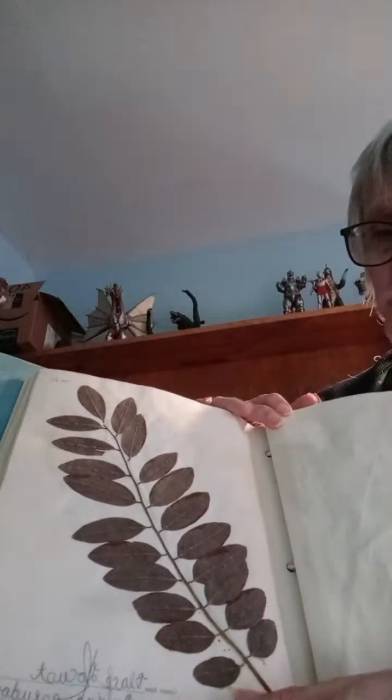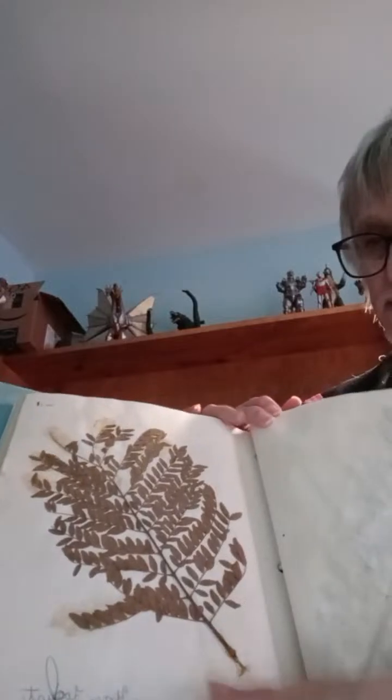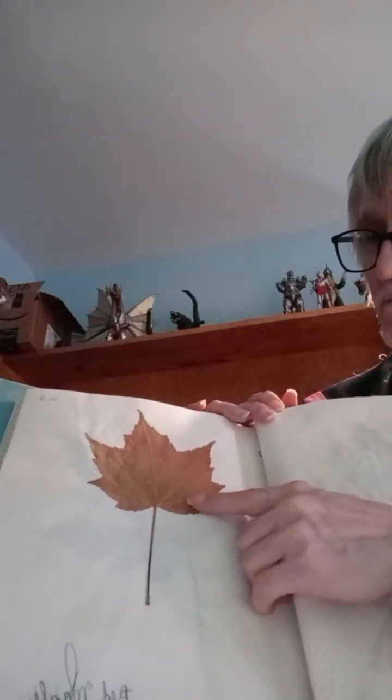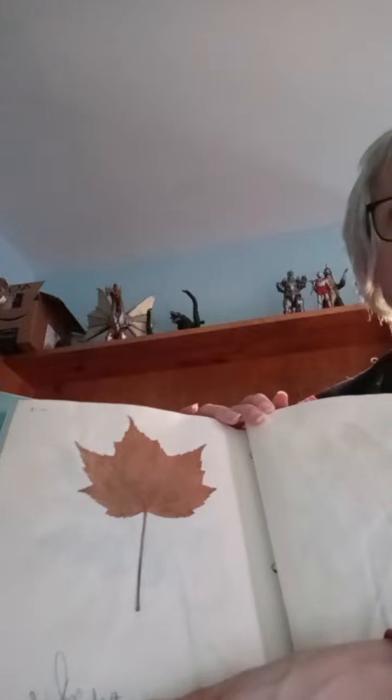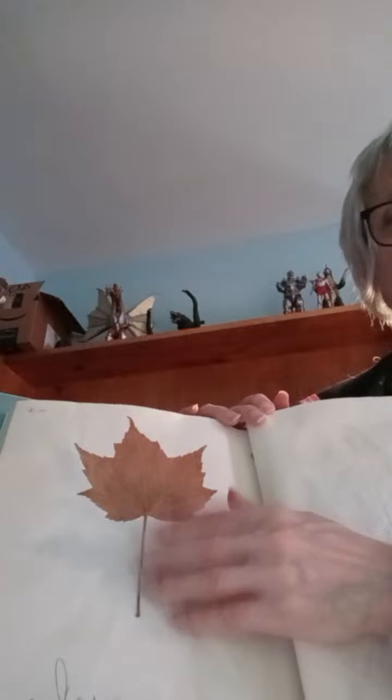Honey locust, I don't like to talk about, because, yeah, they're sketchy. Maples, again, sap, and you can eat the seeds. You can suck on sassafras.